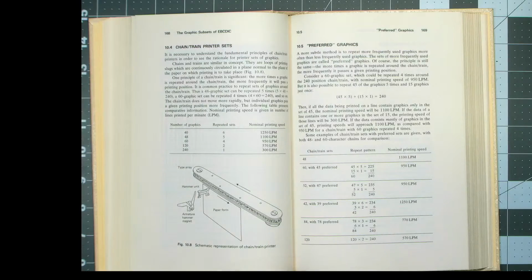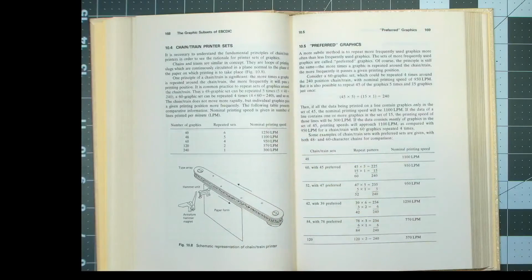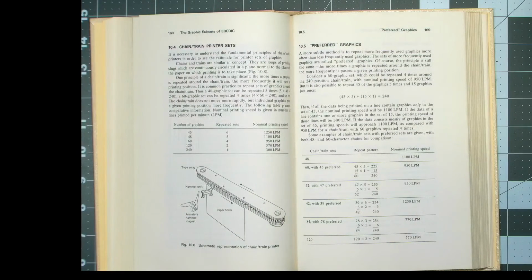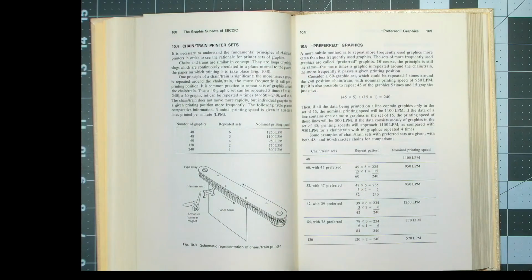Anyway, they repeat the 48 graphic set 5 times, or a 60 graphic set 4 times on a 240 character chain. But a more subtle method is to repeat more frequently used graphics more often than less frequently used graphics.